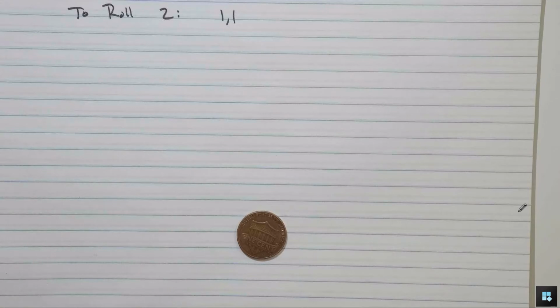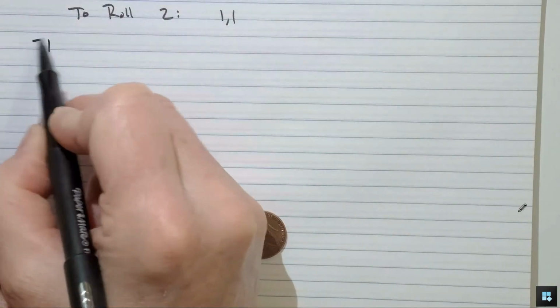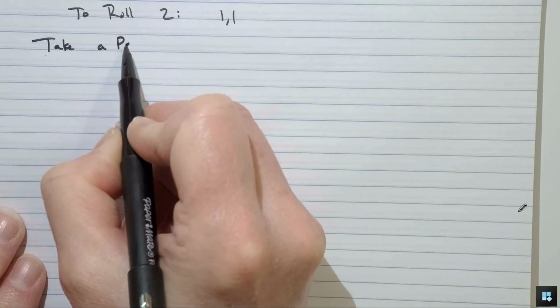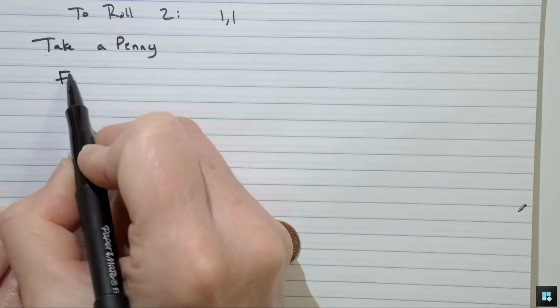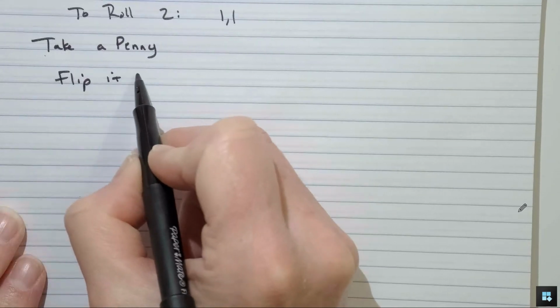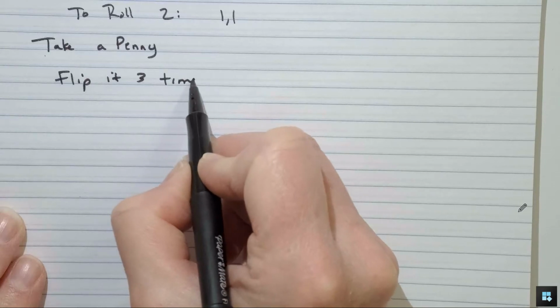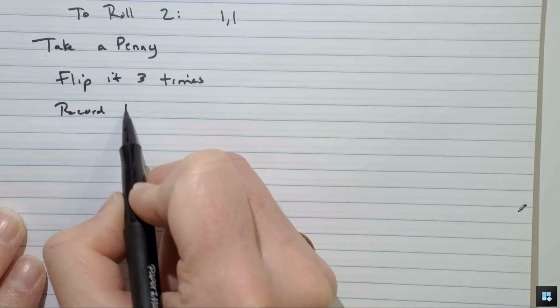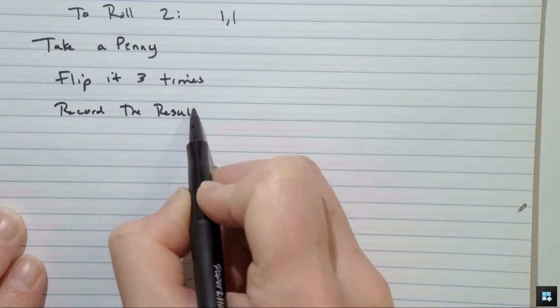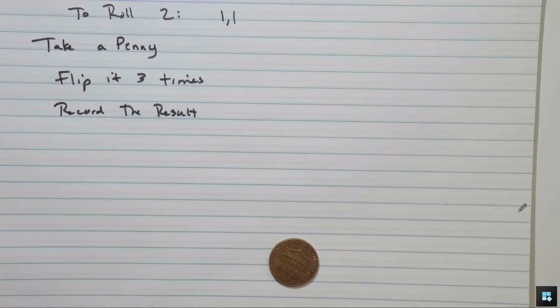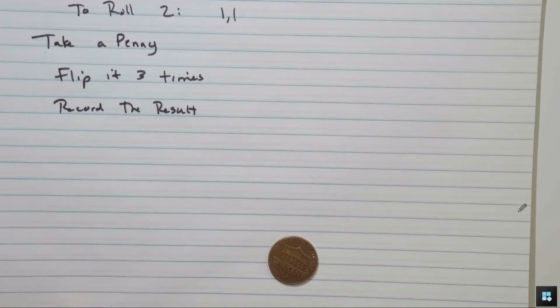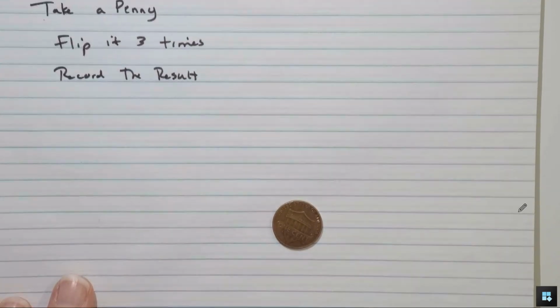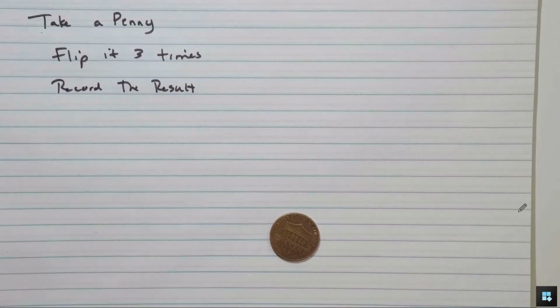So what we're going to do is take a penny and flip it 3 times and record the result. So mine would be tails.